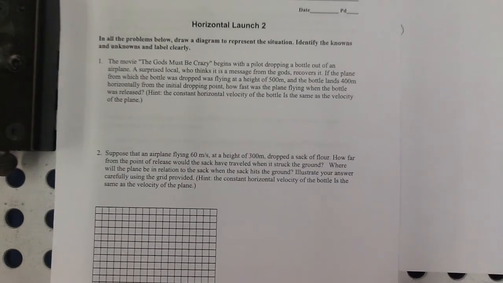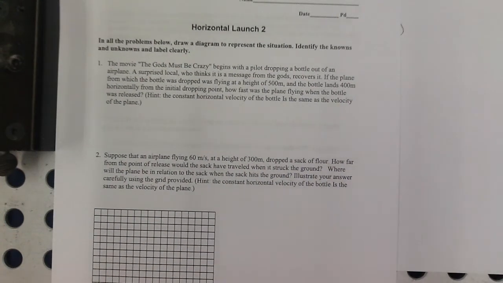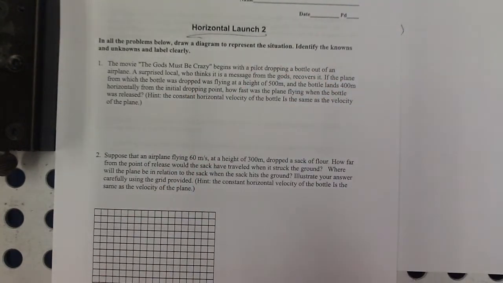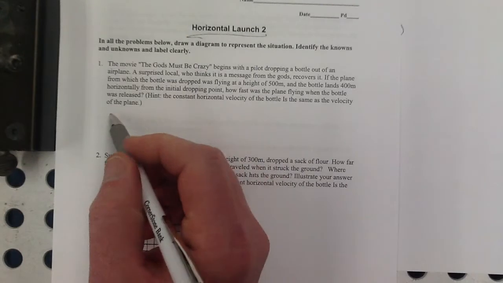You know what you should do after you do horizontal launch number 1? Horizontal launch number 2. All right, let's go.